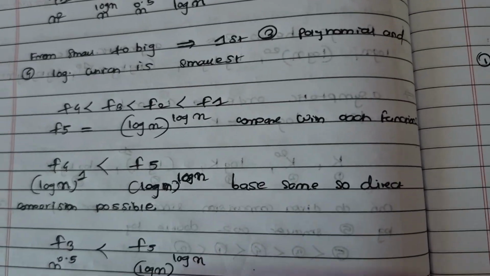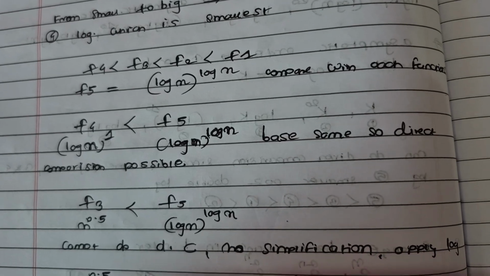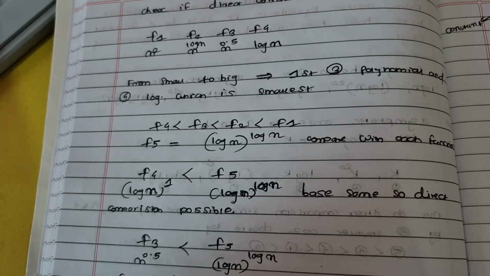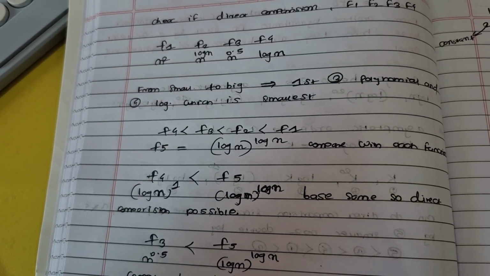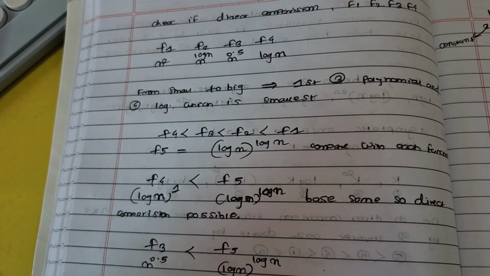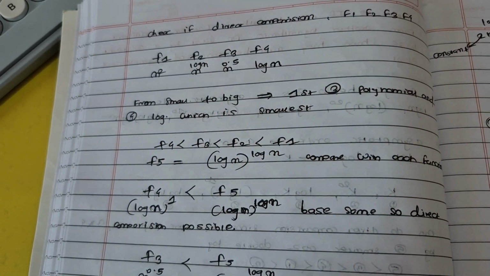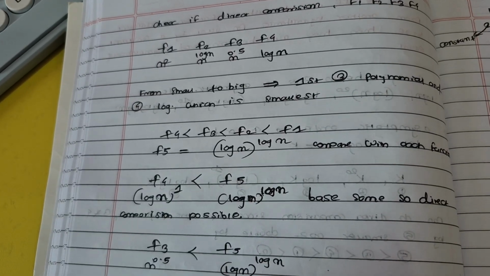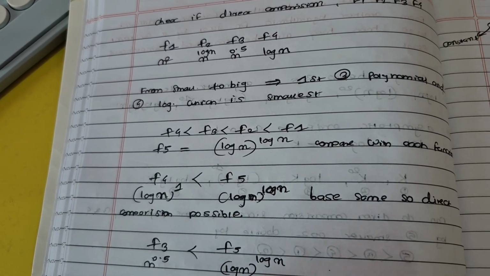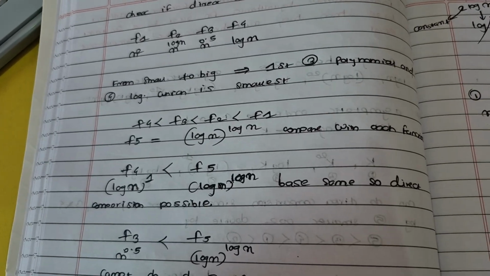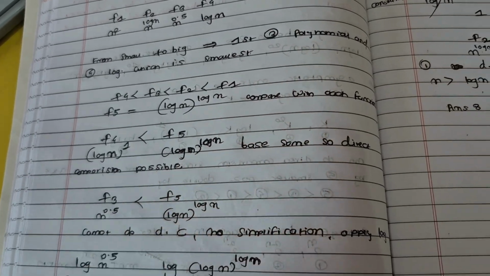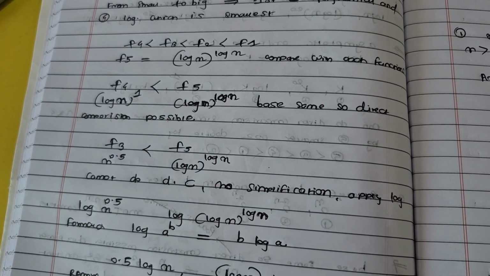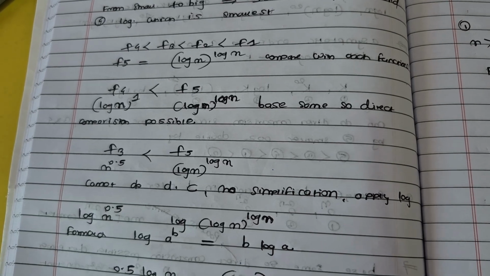And f5 is different, like log to the power log n is given. We need to compare it because directly we got the relation. First 3 are all polynomial, and f4 is log n, so f4 would be the smallest of all, and n to the power 0.5 would be the smallest one among the polynomial ones. Then log n would be there after polynomial and constant like n square. But after this 4 we need to compare with f5, which is the last function.